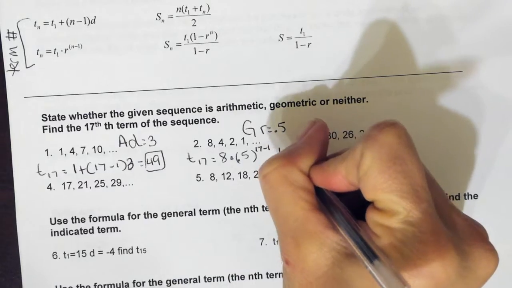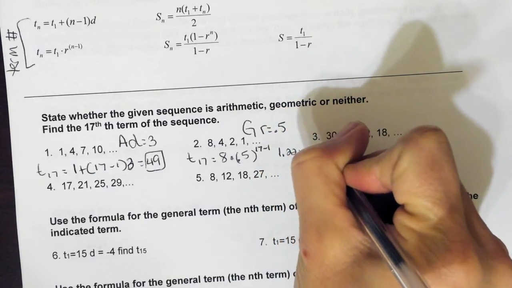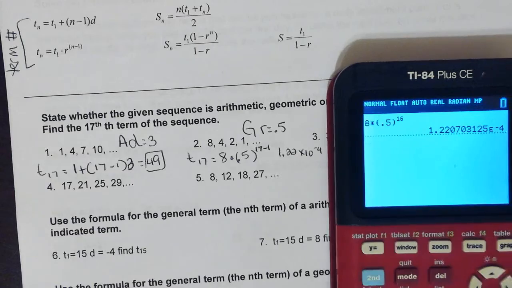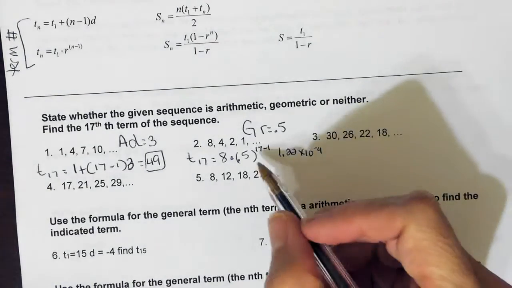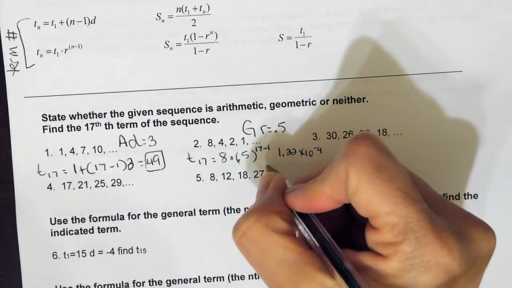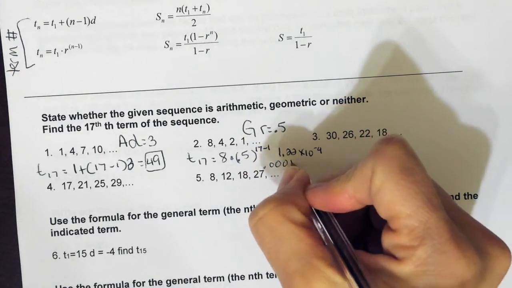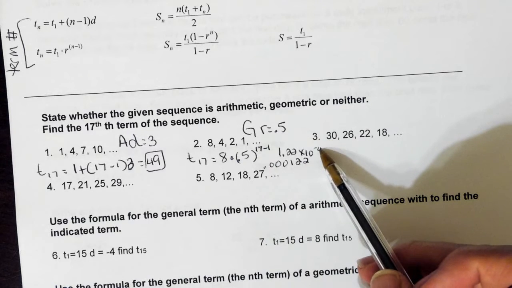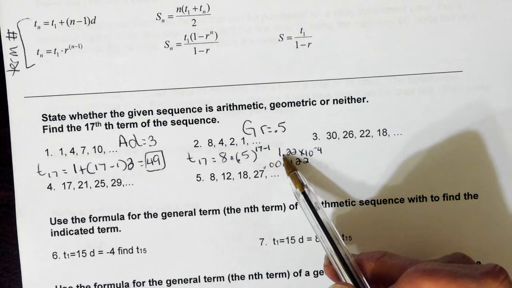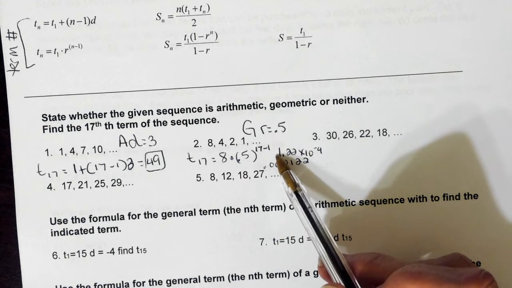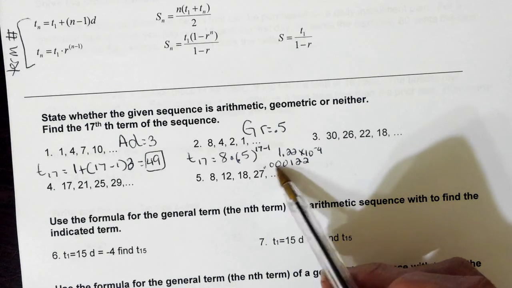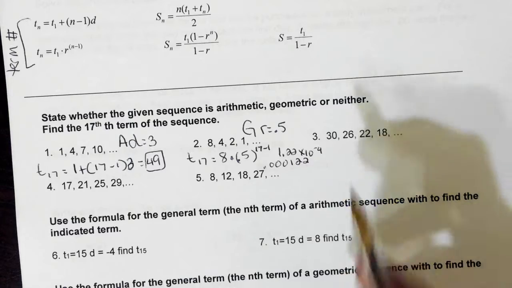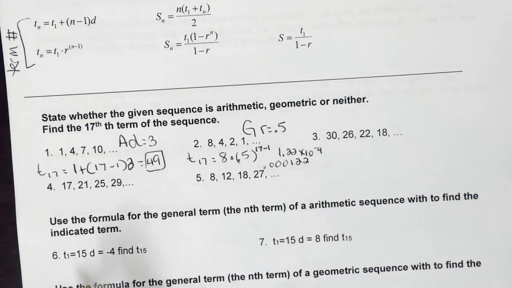So 1.22 times 10 to the negative 4. I also know that because it's to the negative, I'm going to move my decimal 4 places to the left. So that would be 0.000122. So I could write my answer either way, scientific notation, or I could simply move my decimal place 4 places to the left. So 1, 2, 3, 4 would be 3 zeros up front, then the 1, then the 2, 2. Okay, why don't you go try 3, 4, and 5, pause the video, and then come back and check your work.